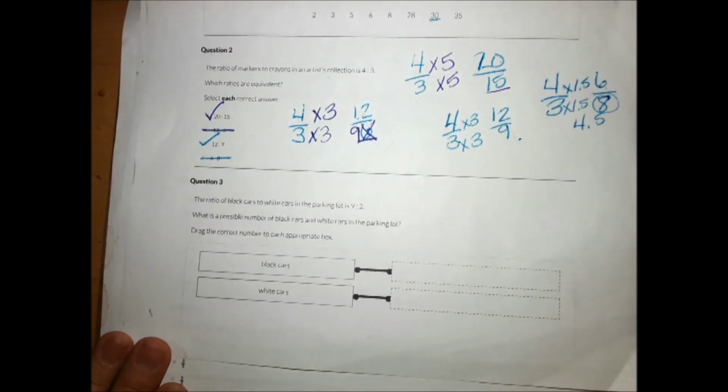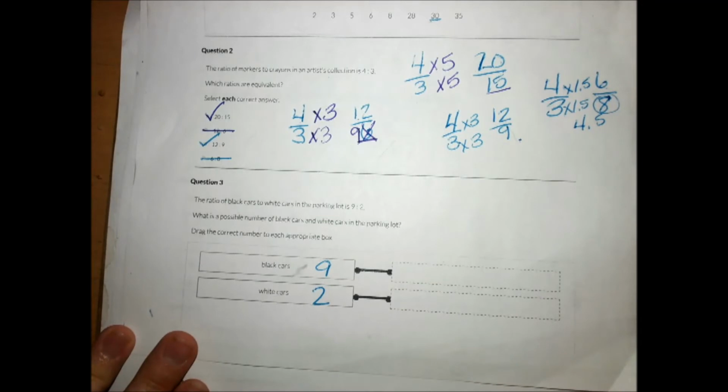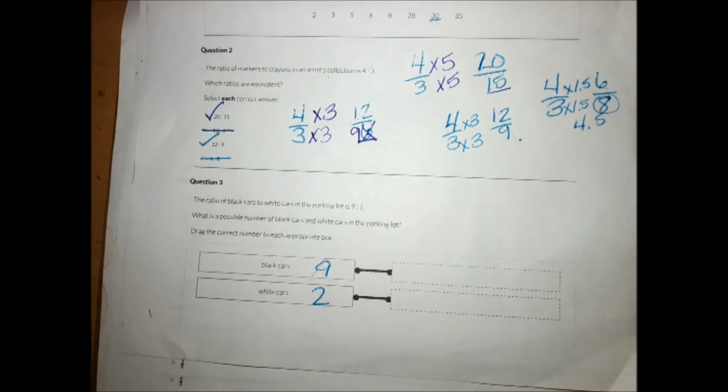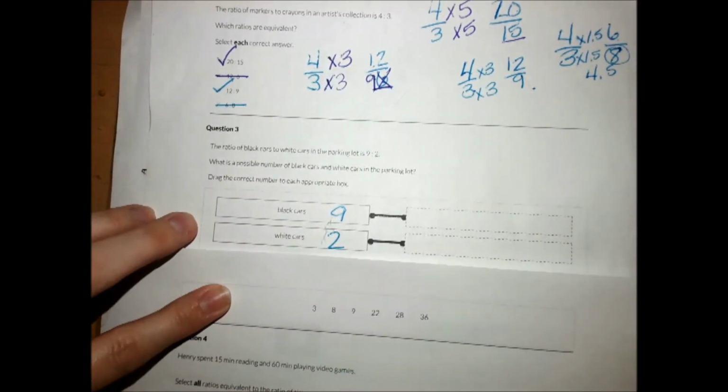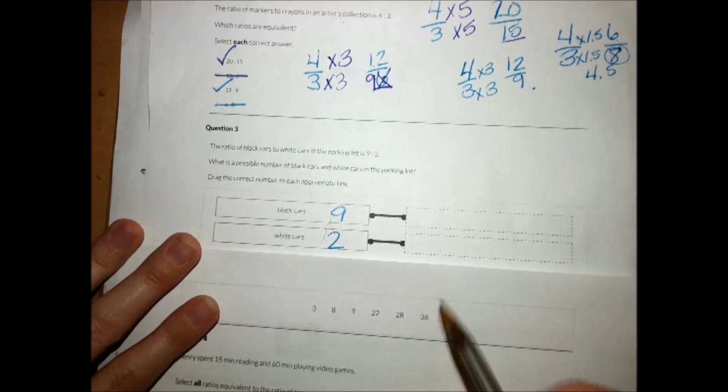The ratio of black cars to white cars in the parking lot is 9 to 2. So I'm going to write that here, 9 to 2. What's the possible number of black cars and white cars in the parking lot? Okay, so I'm going to pull down our other page because it kind of cut it off just a little bit. So now you can see we've got 3, 8, 9, 22, 28, and 36.